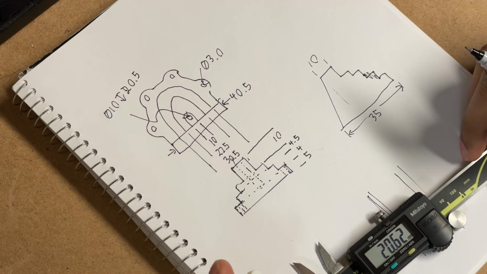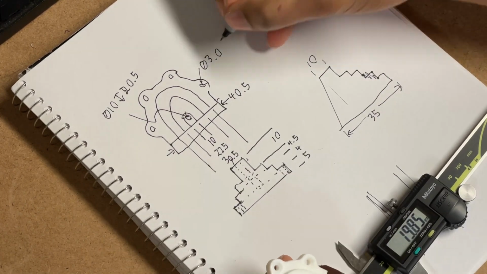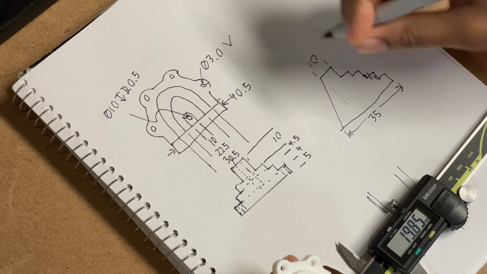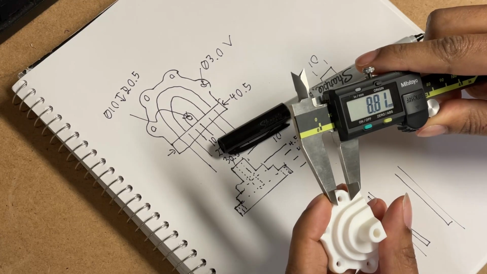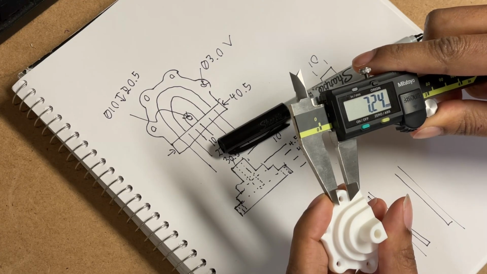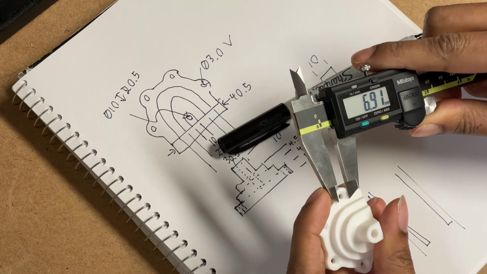Now, do we have all the dimensions we need? Oh, the bolt circle. What about, there's a countersink on this one. Now this is a little tough, because how do we measure it? Like this? I mean, not ideal. So how do we know if we're at the right edge?